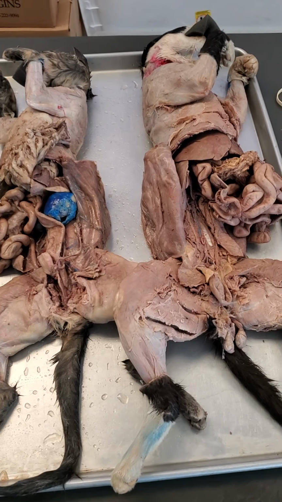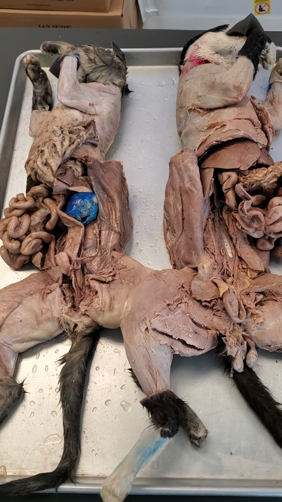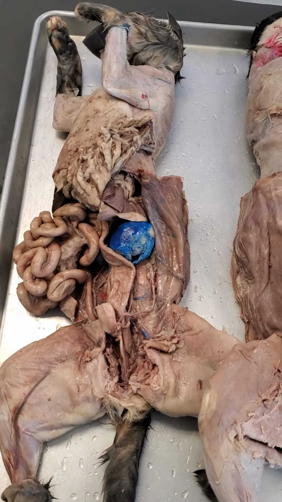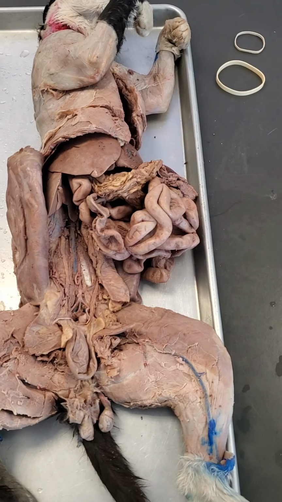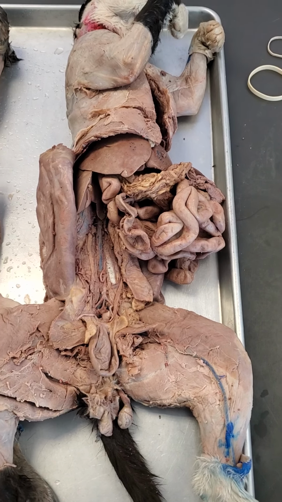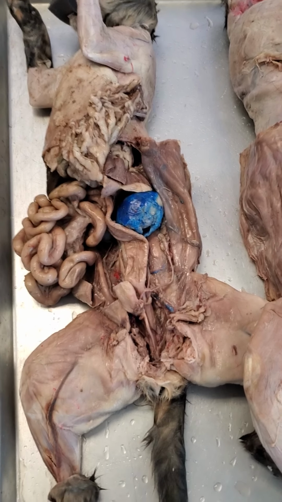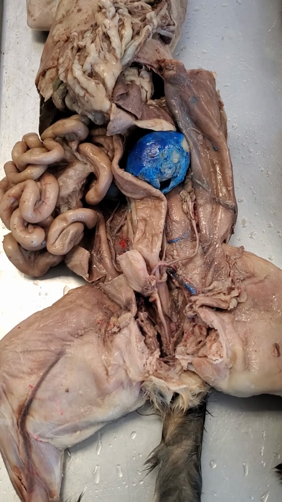Okay, so this video is going to be on the reproductive anatomy of the cats. And what we have here on the left is a female cat, and on the right is the male cat that we're going to use to go through this dissection and point out all the structures. So we're going to begin with the female cat.